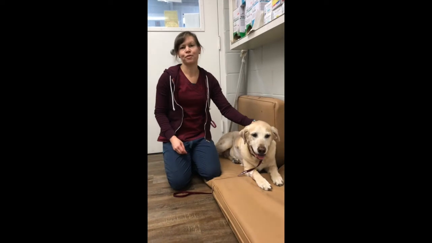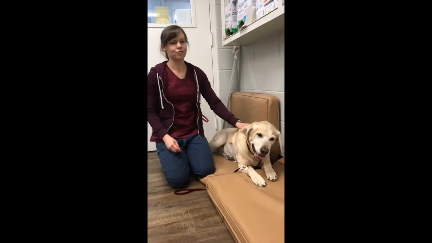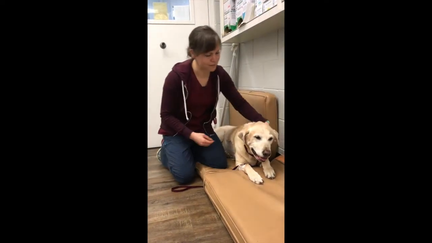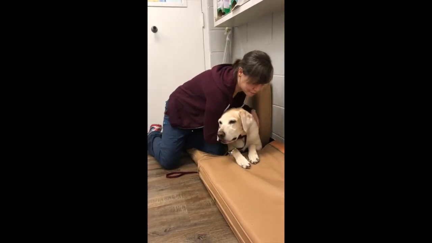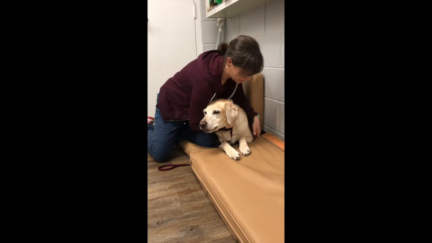Okay, so we'll show some different restraint methods for restraining for a blood draw. If you need to restrain for the cephalic vein, if your patient's standing or laying down, either way, you just want to kind of get their head controlled by your arm.